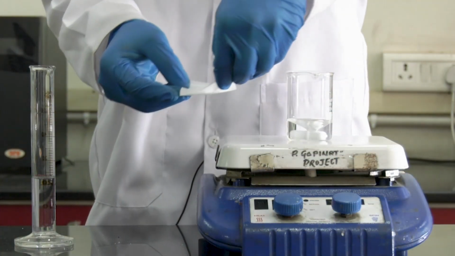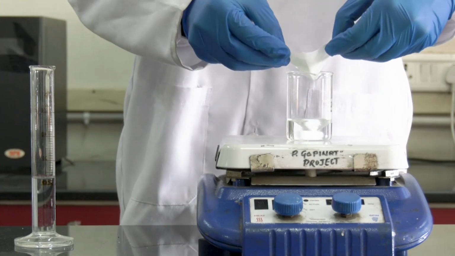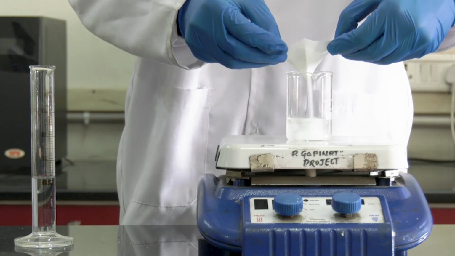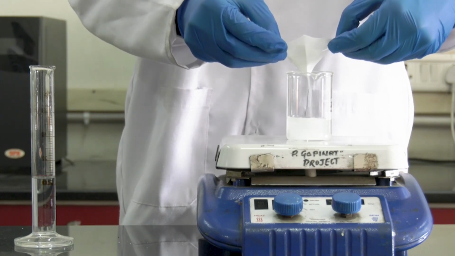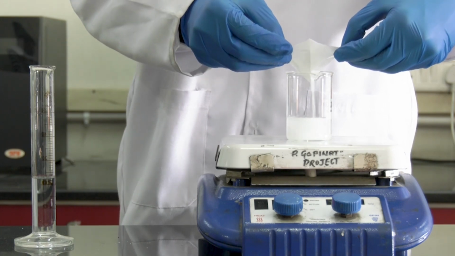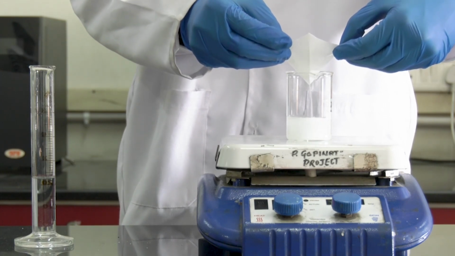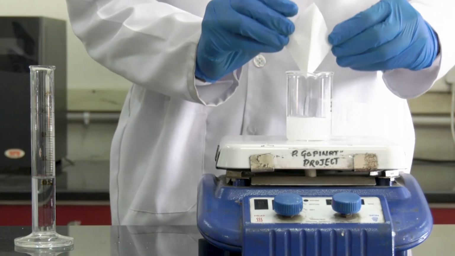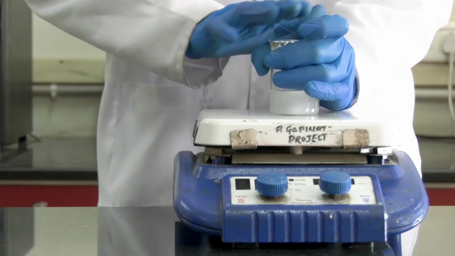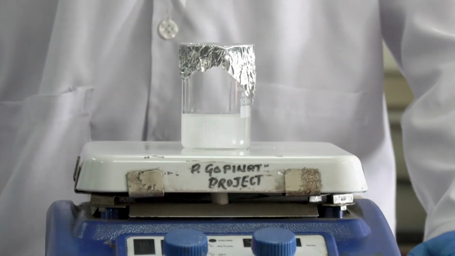Gradually add the PVA powder into the beaker. Cover it with aluminum foil and continue stirring.